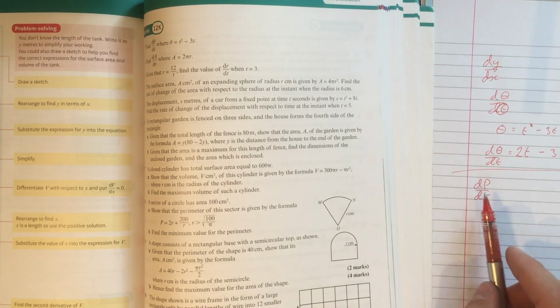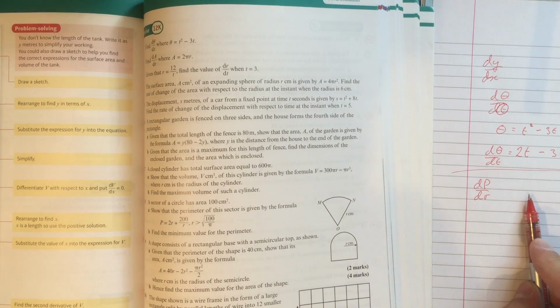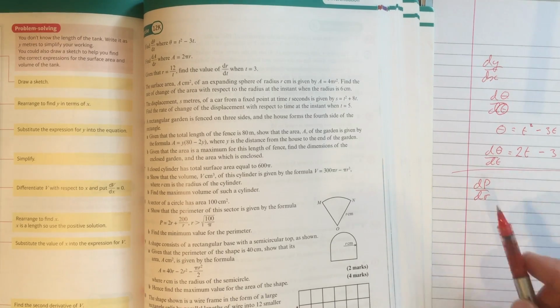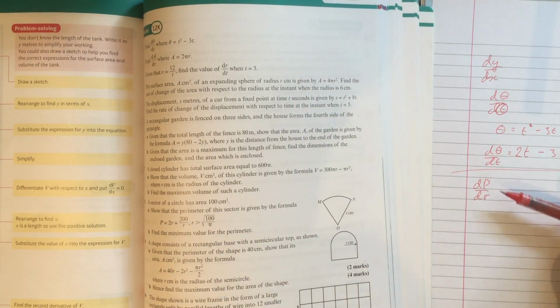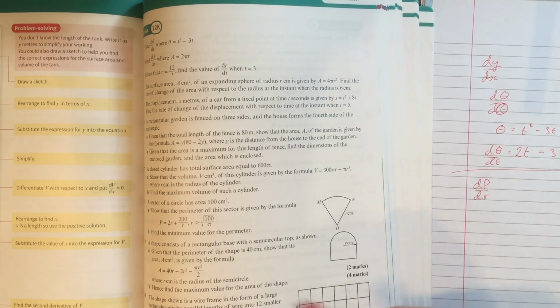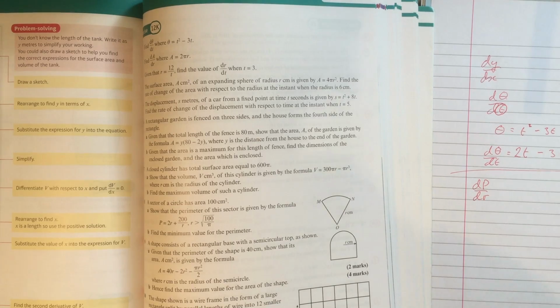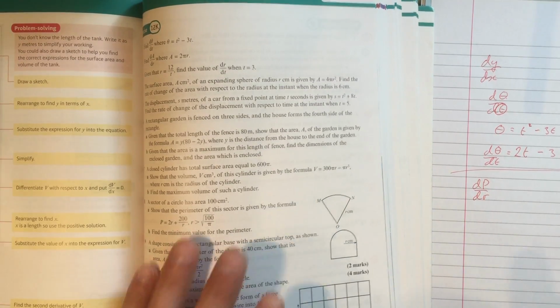If you have a formula that gives you p on its own as the subject of the formula, and r is the thing on the other side, there's an expression in terms of r, you can find dp by dr by differentiating with respect to r, okay? What that then means is a separate question. But first of all, just be aware that you can do it, okay?